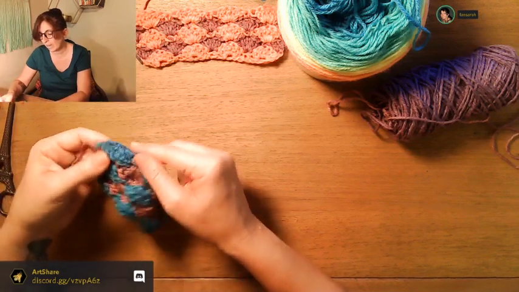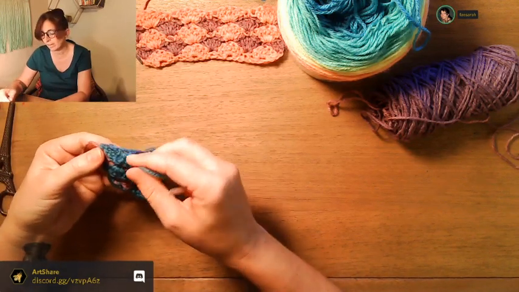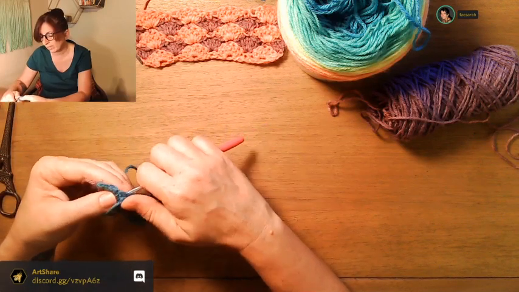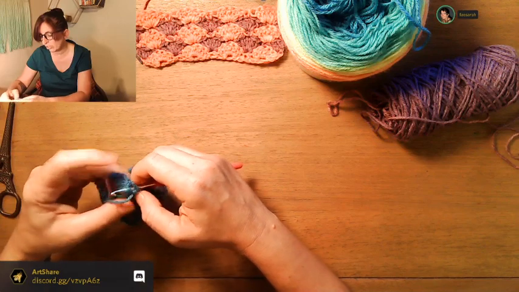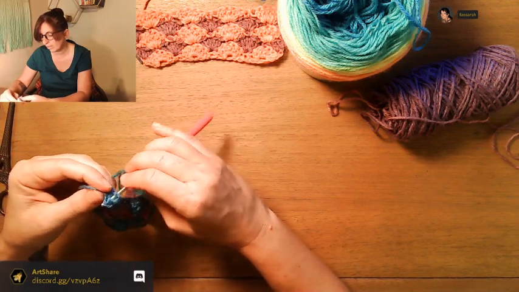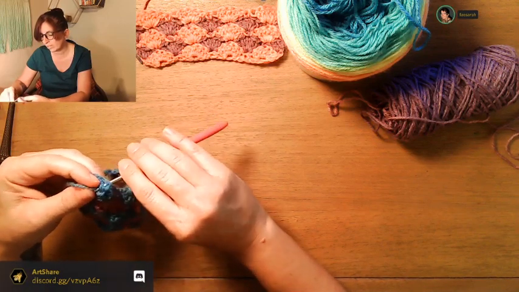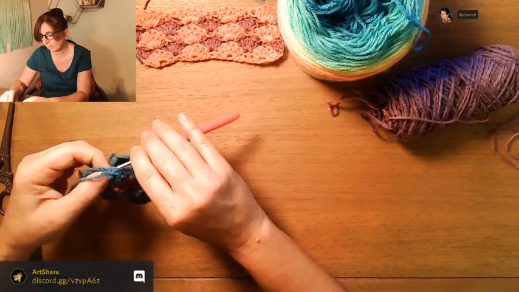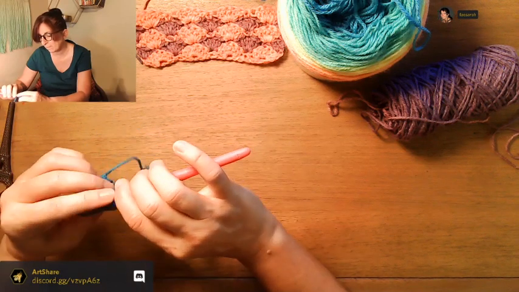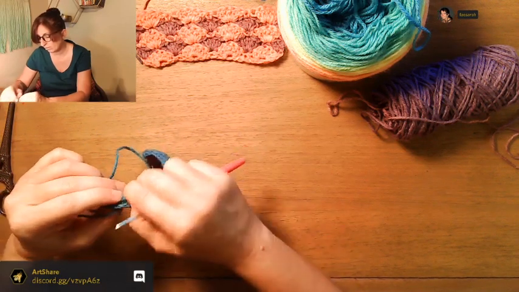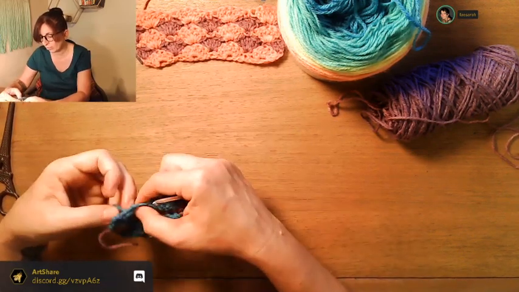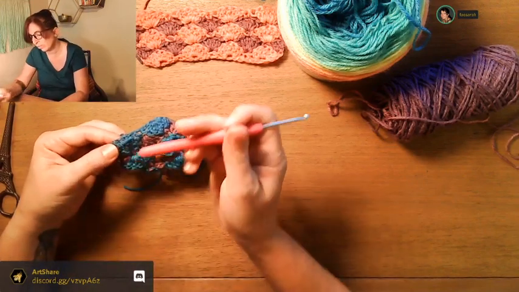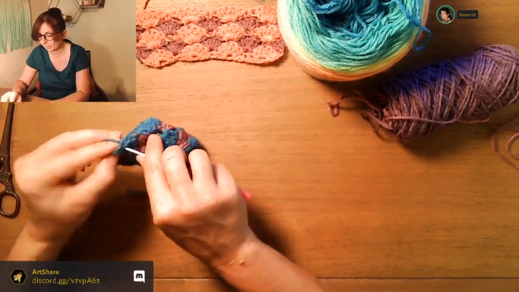That is awesome. Okay, so I've gone a little bit. I'm just weaving into my shell because there isn't really a good place to catch at the top, because all of our crochets are in the same hole. All right, so now I'm going back. When you're weaving, you go this way for a little bit and then you come back that way.